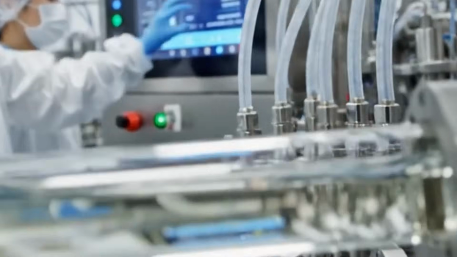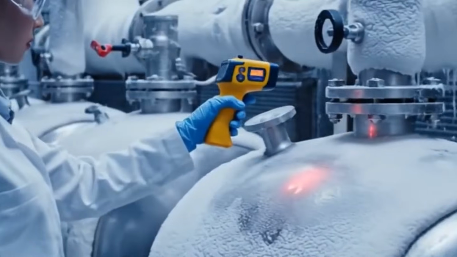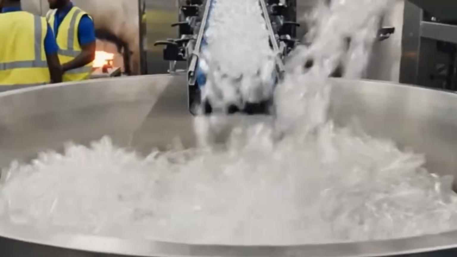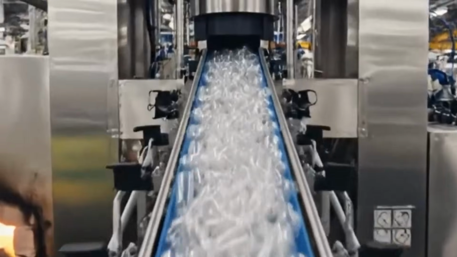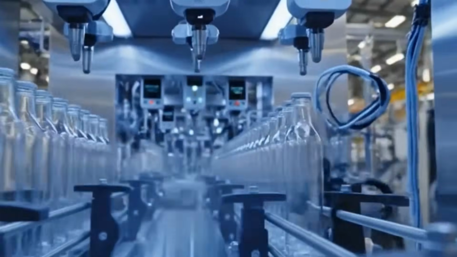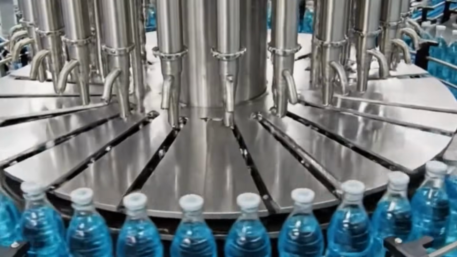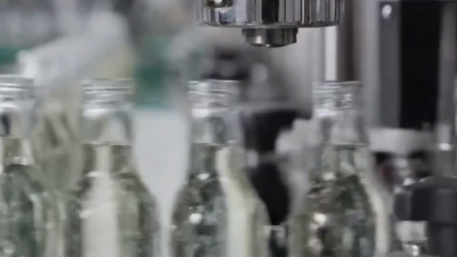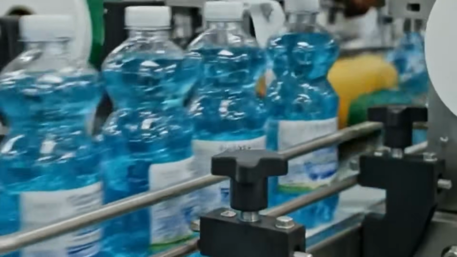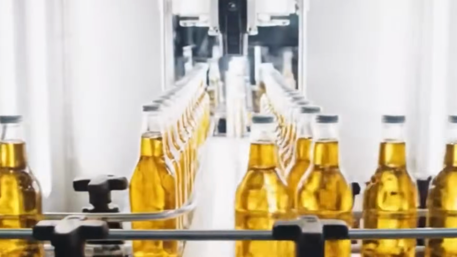Caps are sorted via a centrifugal feeder or vibratory bowl and oriented into a chute. A pick-and-place system applies each cap to a bottle, and servo torque heads tighten the cap to precise specifications. Torque monitoring systems verify seal integrity for each unit. Induction foil sealing may be used, especially for alcohol-based or high-value formulas.